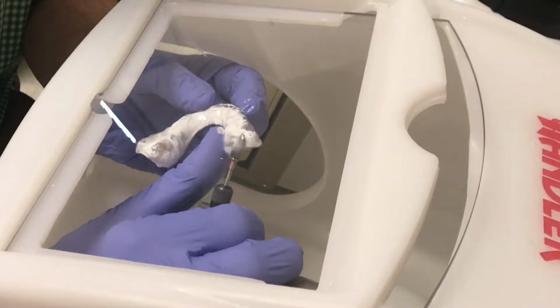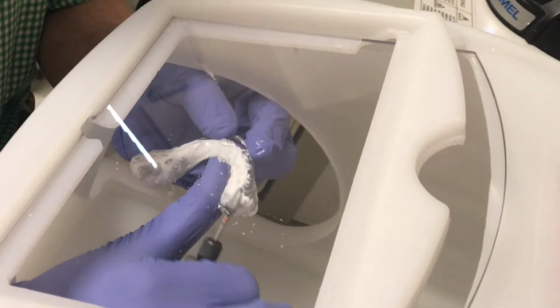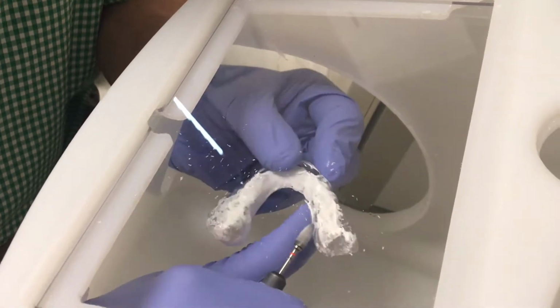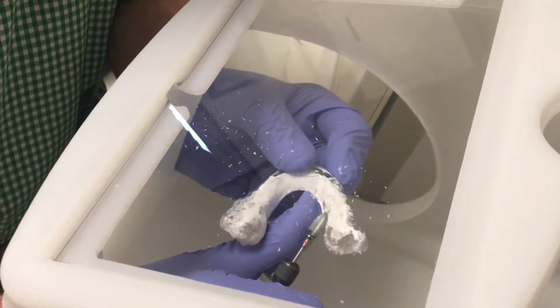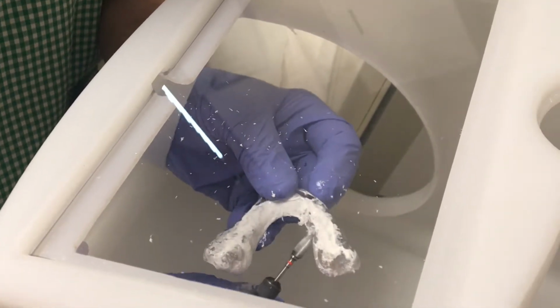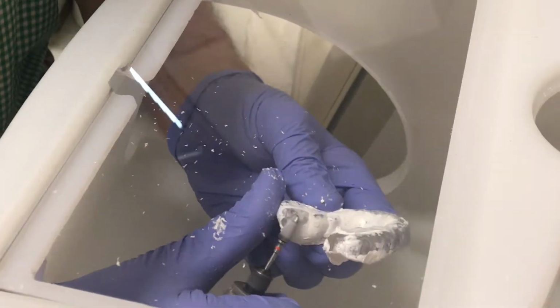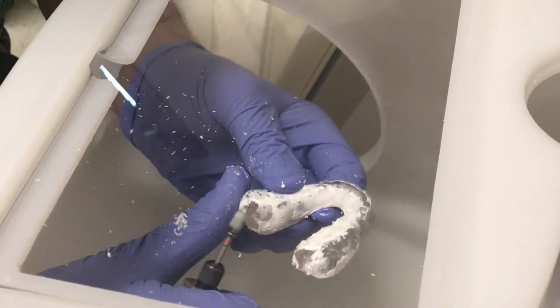So I'm adjusting this so he has a little groove back here. And I'm taking a little off of the right side so he can come farther forward. And maybe even reducing a little bit back here, letting him come up into the central groove.